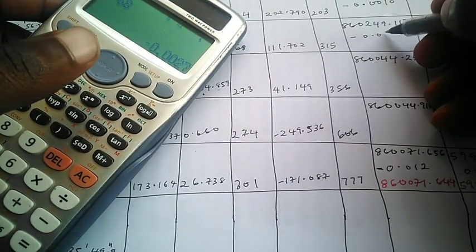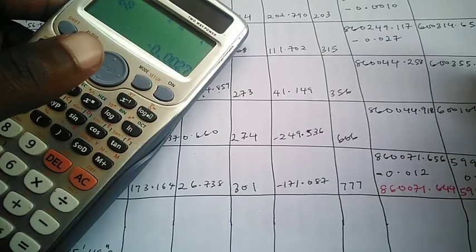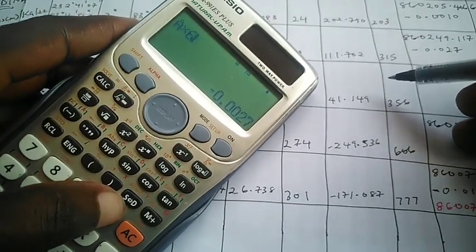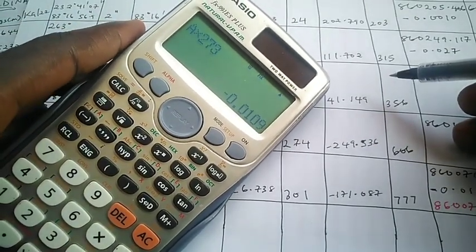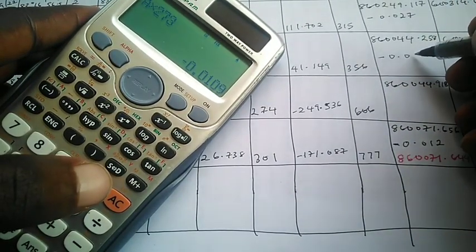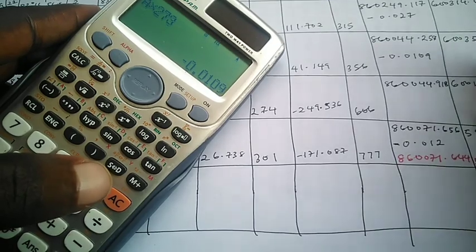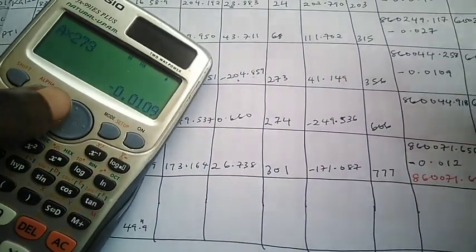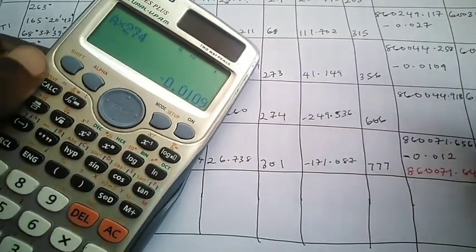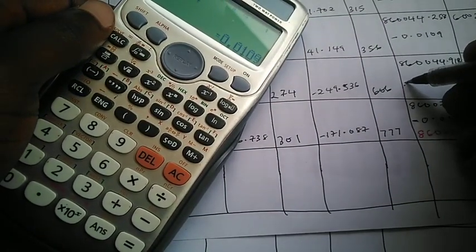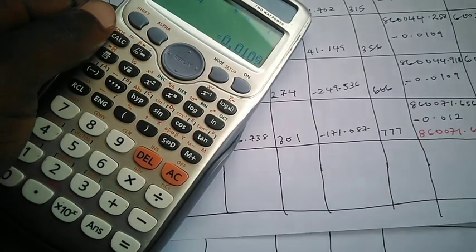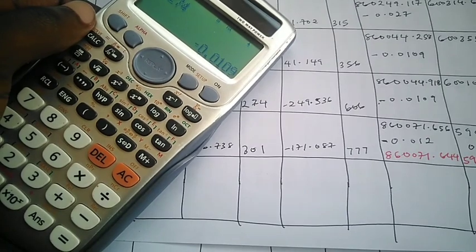Minus 0.027. We come again, we have 273. Therefore, we multiply by 273, and we have what? Minus 0.0109. We come to the last one, we have 274, we put in our 274, and we have the same amount of error, 0.0109. So that's how we did it for the northern.